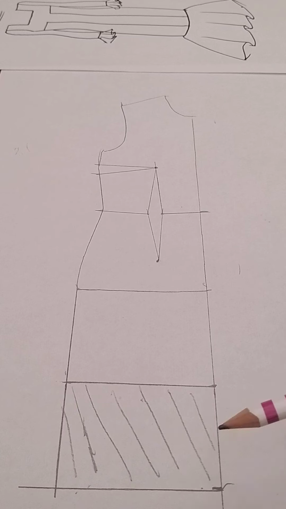So once I've got that on there now, the next thing I need to do is to create my neckline on there.